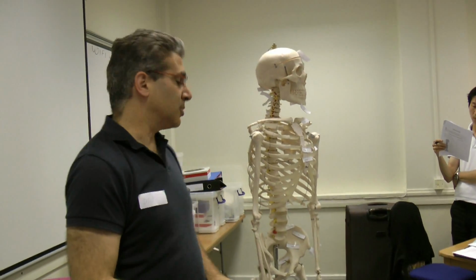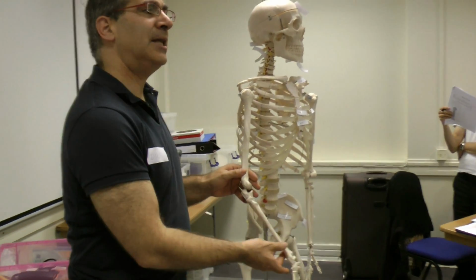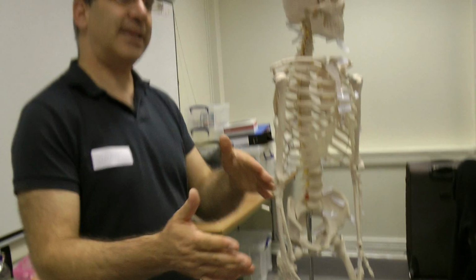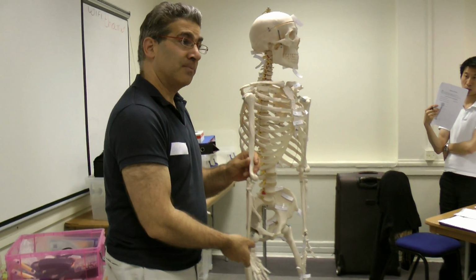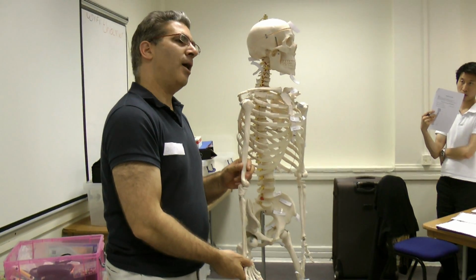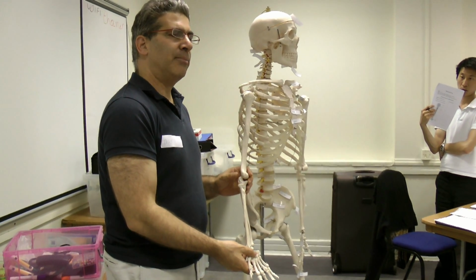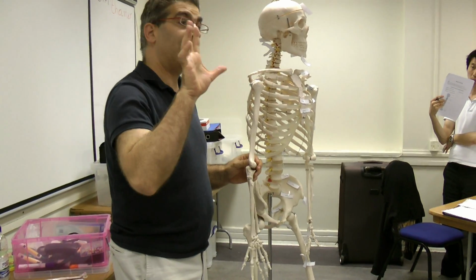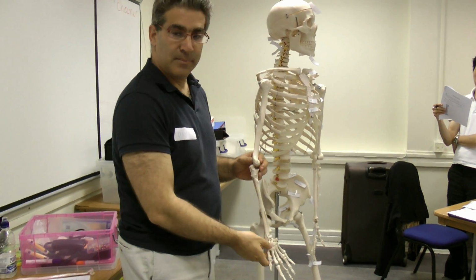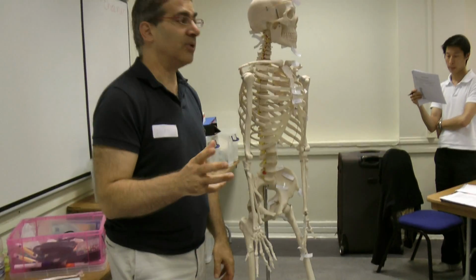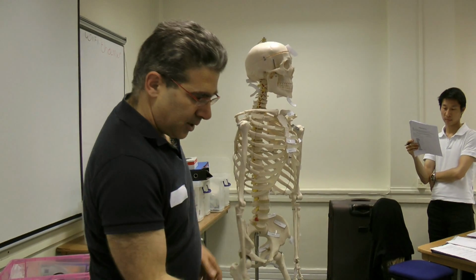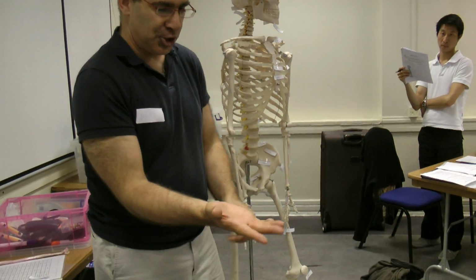Next one, which is quite common, is the hinge joint. It's called the hinge because it's like the hinge of a door. It opens and closes, so it can do only one direction of movement, usually flexion and extension. Can you guess where they are in the body? Can you give me an example? Fingers? Yeah. Elbow? Knee? And toes. Great. So, kind of simple, flexion and extension.